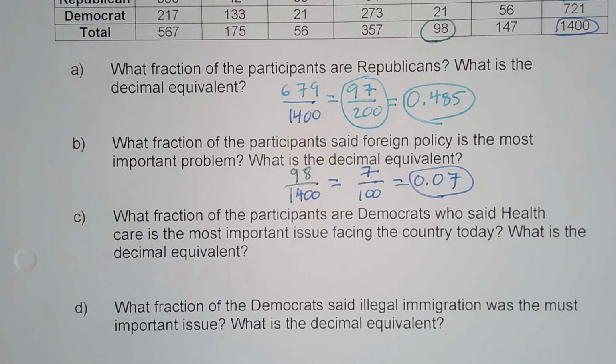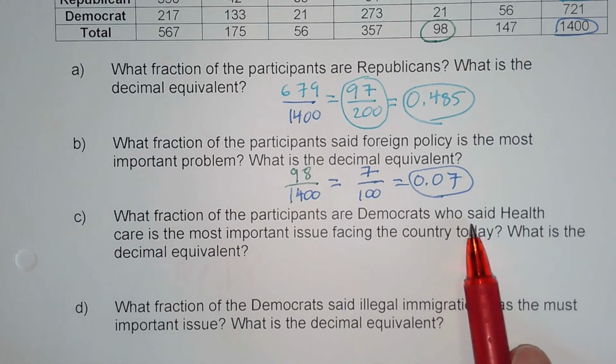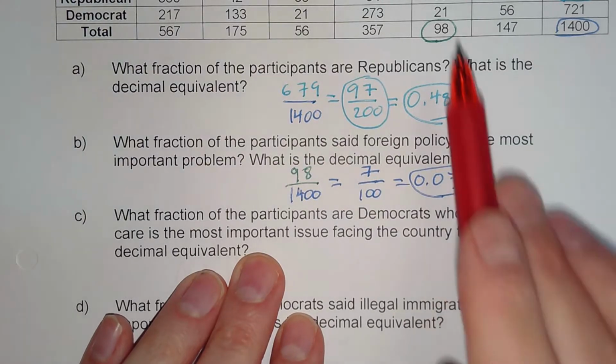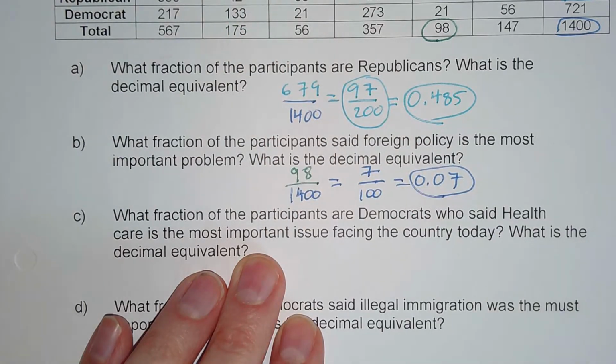What fractions of the participants are Democrats who said healthcare is the most important issue facing the country? What is the decimal equivalent? So here in this problem, we got to find what fractions are Democrats. So looking at Democrats who said healthcare is the most important issue facing the country, healthcare was 133.